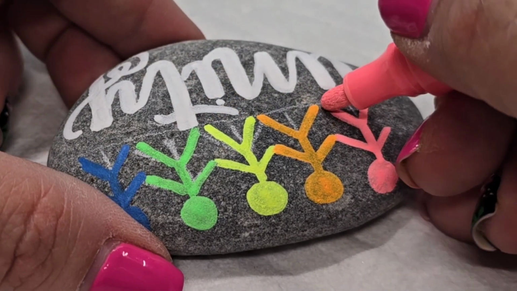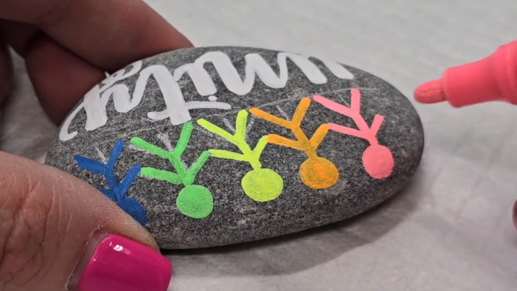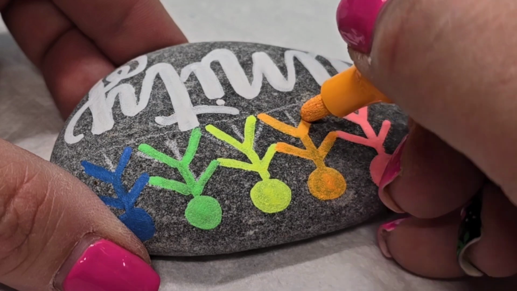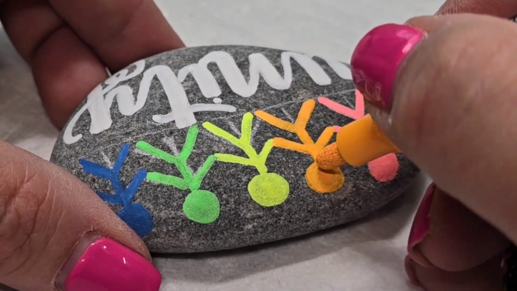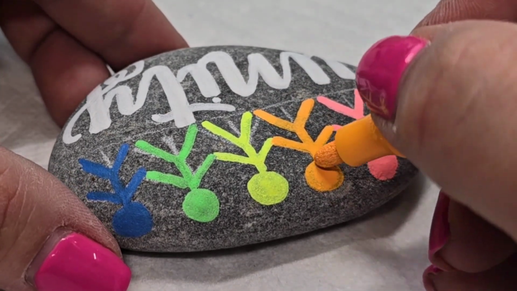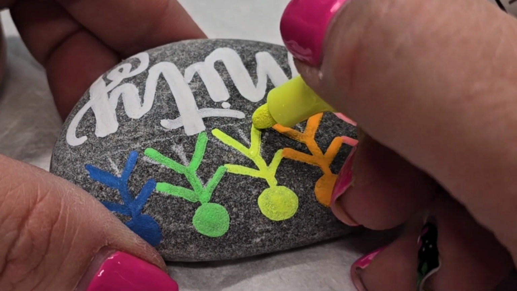Sometimes the paint pens don't have the opacity that I'm looking for, so I'm just going to give a second coat to all of my little stick people so they're nice and bright and noticeable. So when someone finds this rock in the wild, it's just really going to catch their eye.